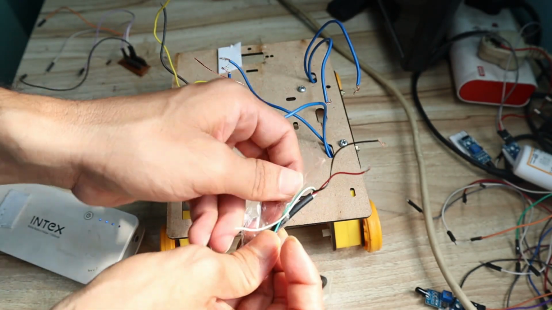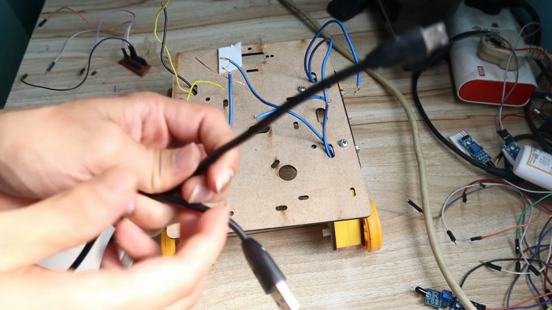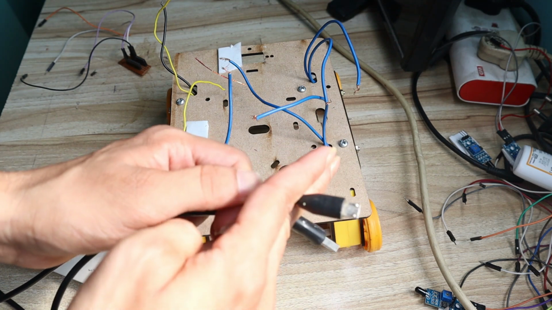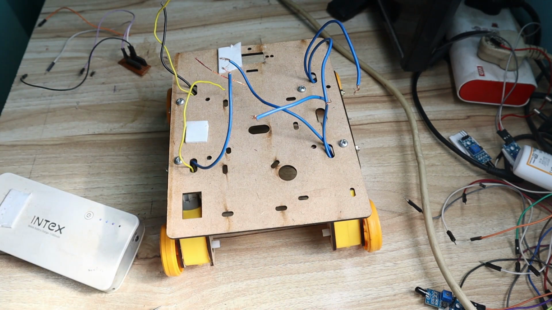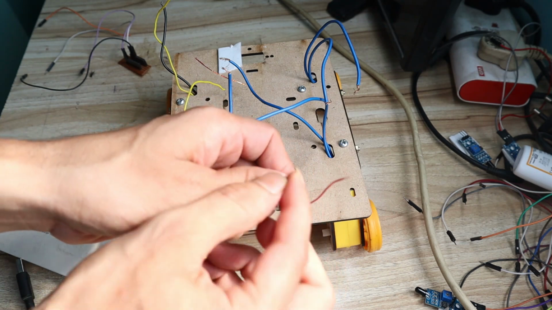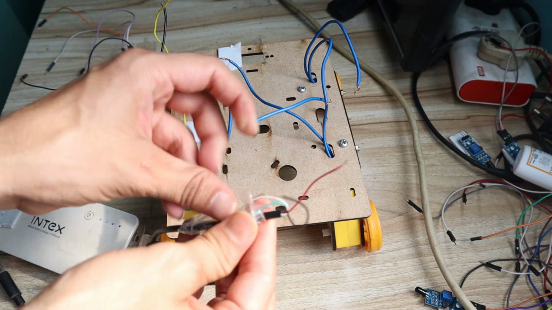You can take any USB cable from your mobile, like this mobile charger cable, and cut from here. Once you cut it, you will get these 4 wires. Then take only the negative and positive wires; the other wires you can ignore. So this is one point you have to do.